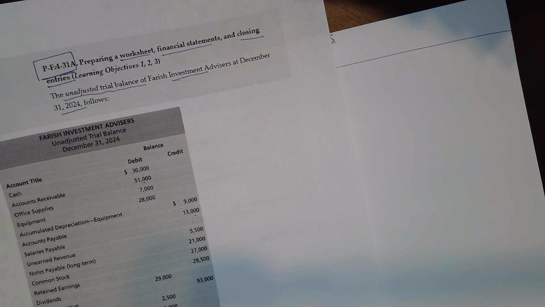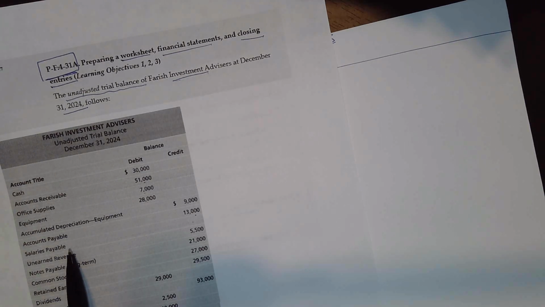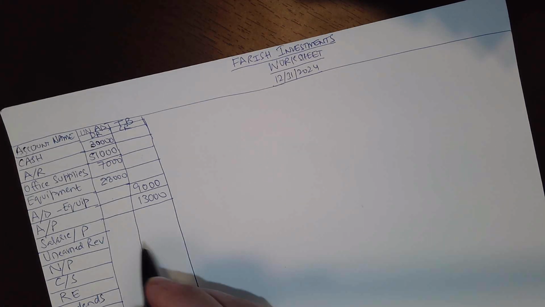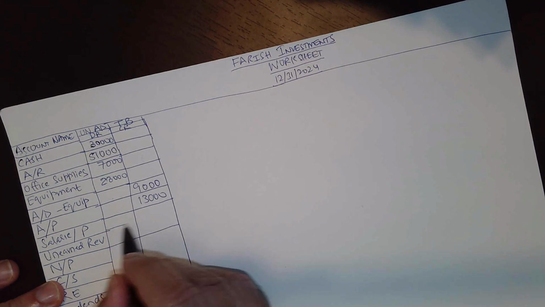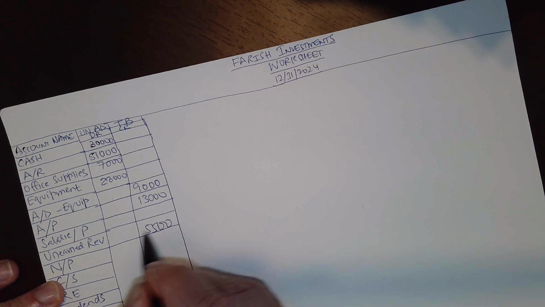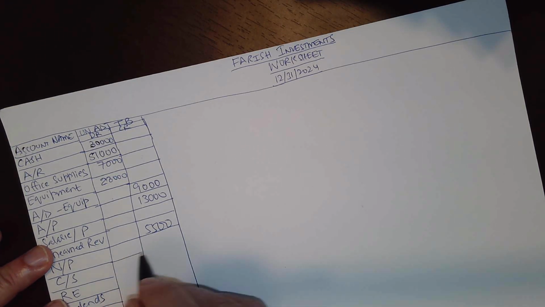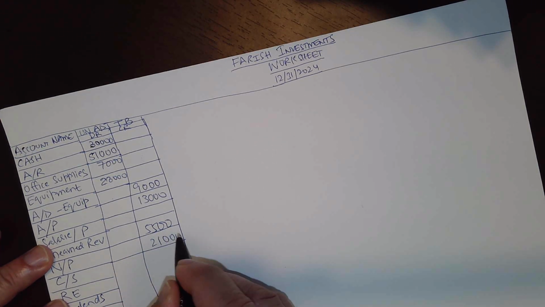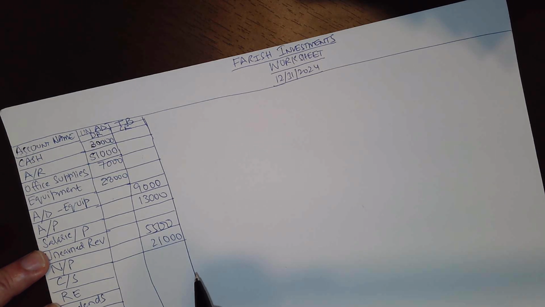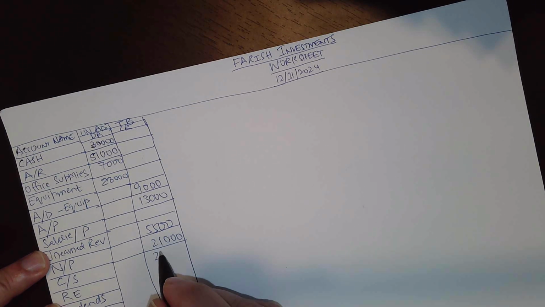And then we have salaries payable, no information given, so we leave it empty. And unearned revenue, we have $5,500. So we're going to put unearned revenue $5,500, and salaries payable I left blank. Notes payable, we have 21,000, so we leave it here, 21,000. And then we have common stock, 27,000. We put 27,000 in the common stock.